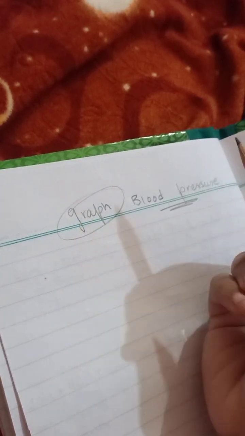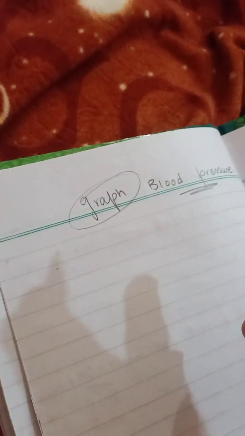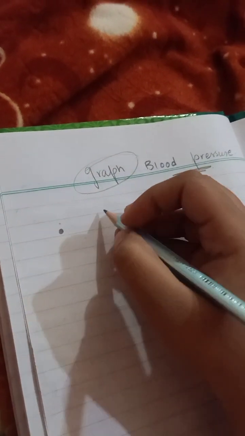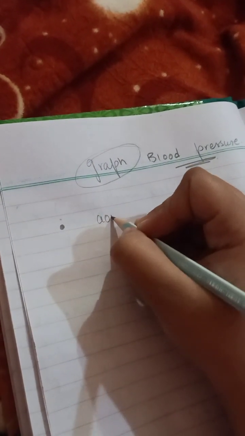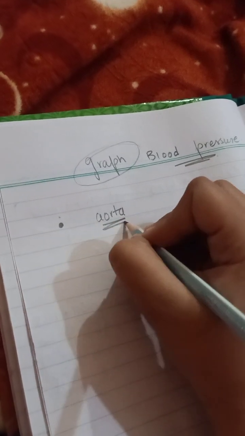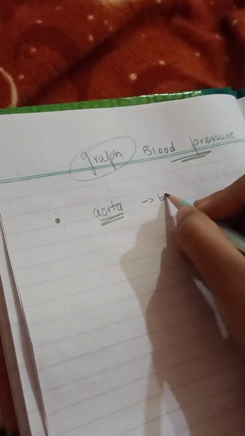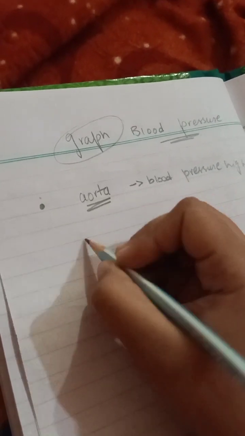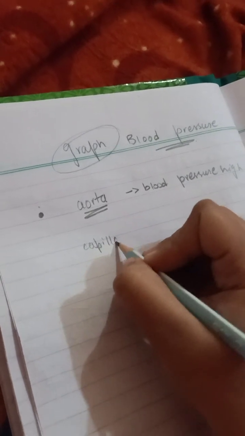the graph. In the previous video we discussed blood pressure in great detail, so through the graph you can easily understand. First point of blood pressure, I told you before that in the aorta, when the ventricle contracts, the blood pressure will be high. Blood pressure high. If we talk about the capillaries, that will be less.